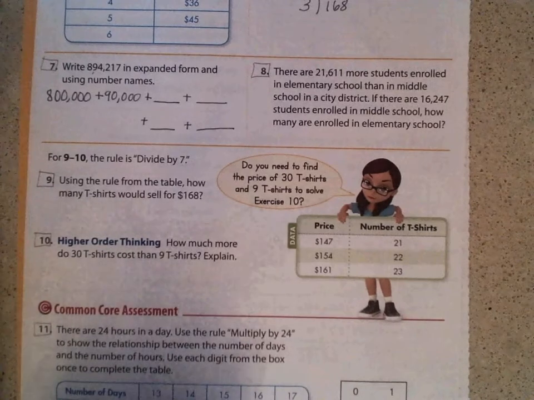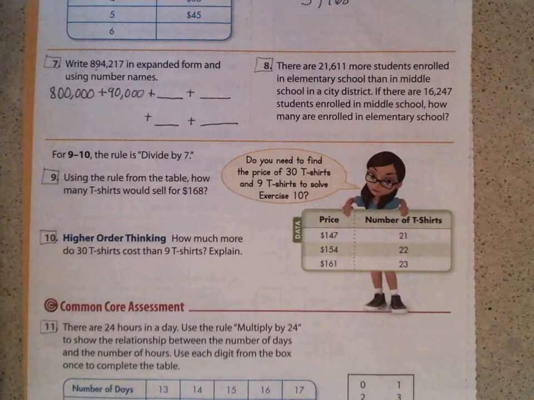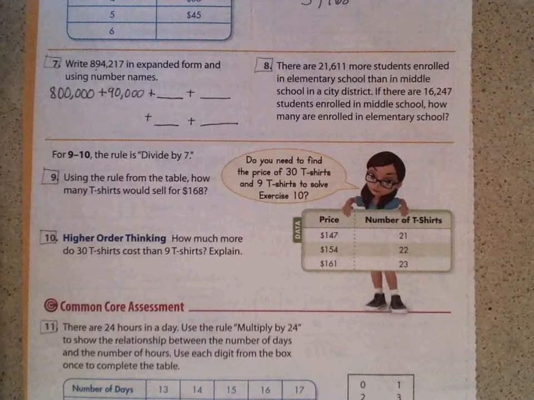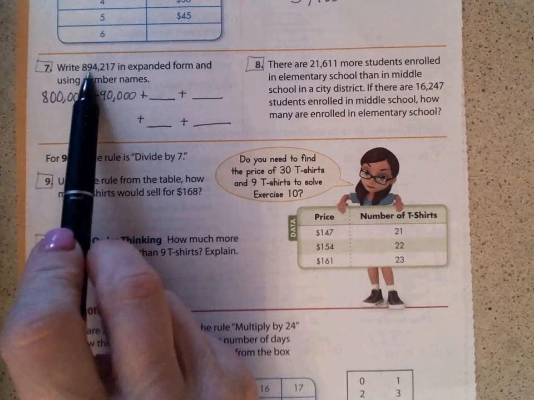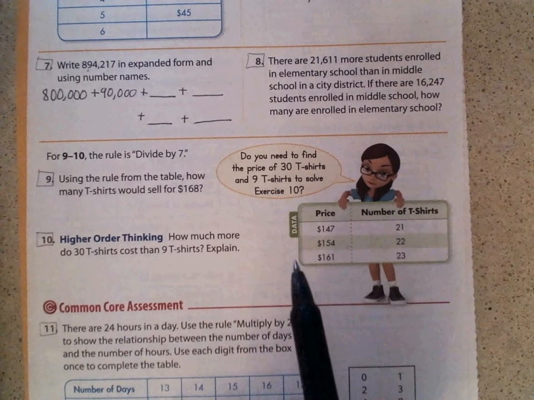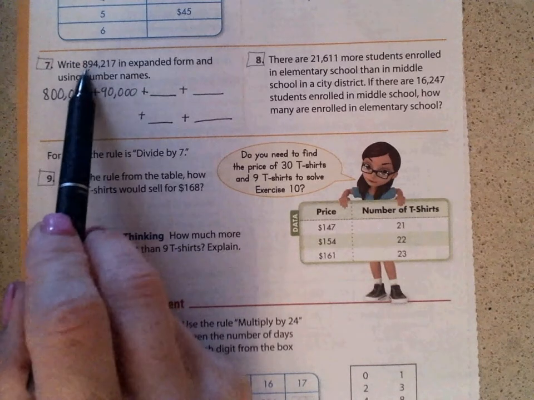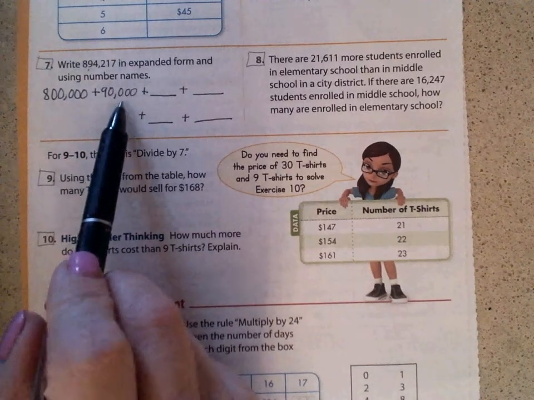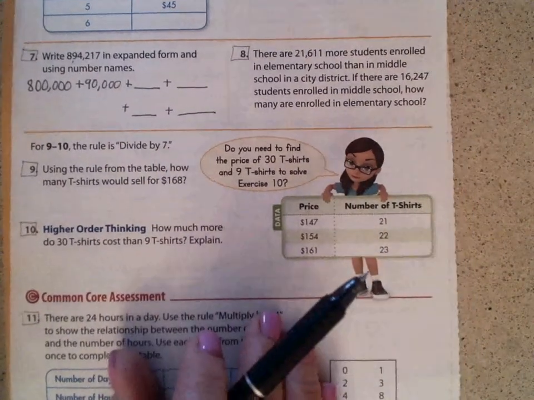And let's take a look at number 7. I did want to review expanded form because that is from topic 1. So expanded form is just when you stretch the number out and write what the value of each digit is. So let me go ahead, and it says write 894,217 in expanded form and using number names. So the digit 8 here is worth 800,000. The digit 9 is worth 90,000. So I'm going to leave you guys to fill in the last 4 boxes.